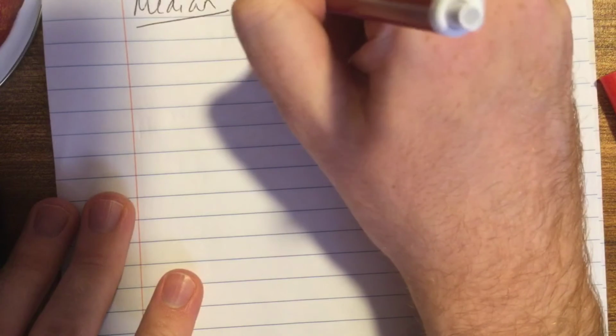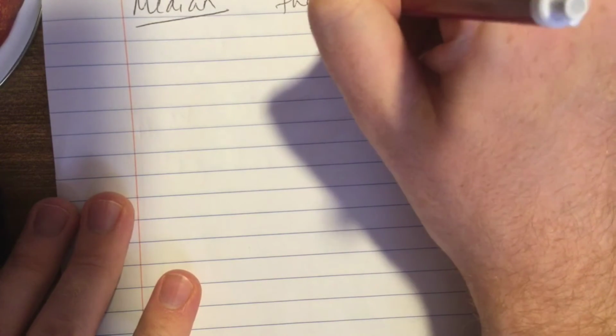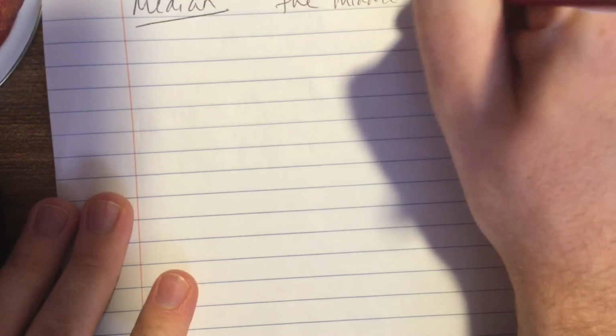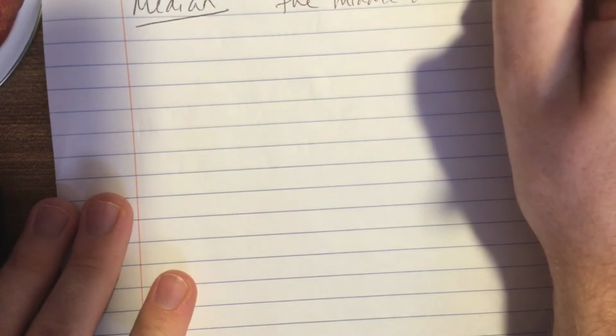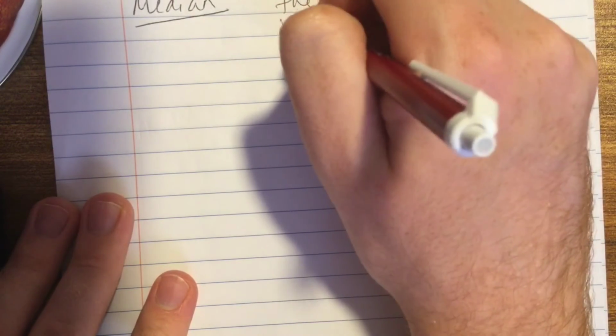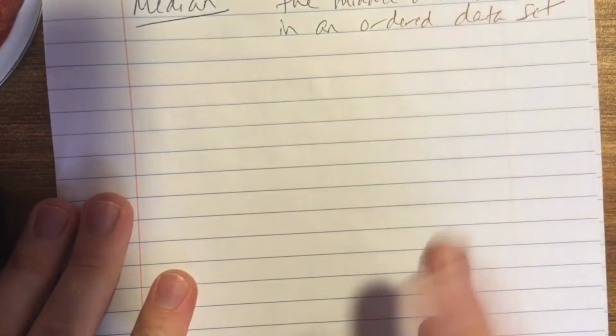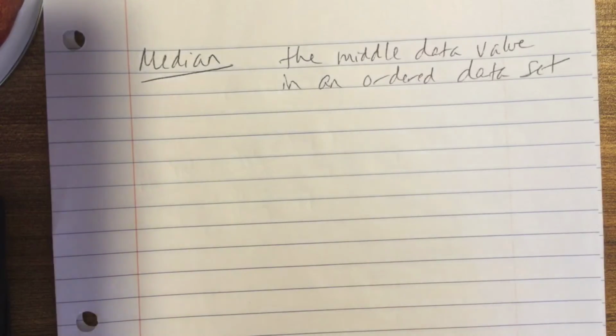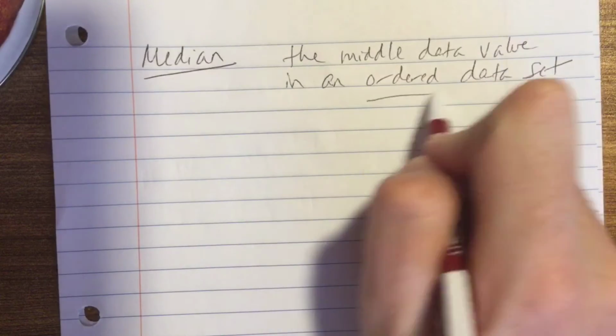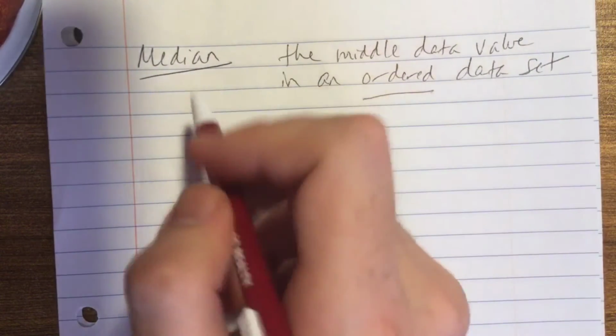Another concept is the median. And this is the middle data value in an ordered data set. Ordered data set is really important here. You have to put the data set in order first.